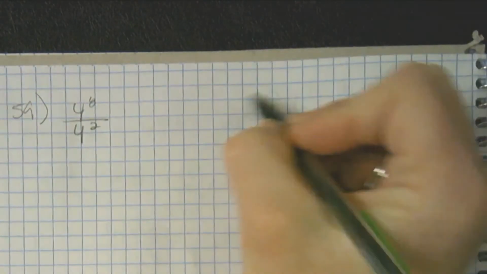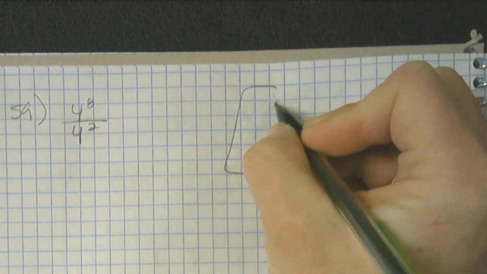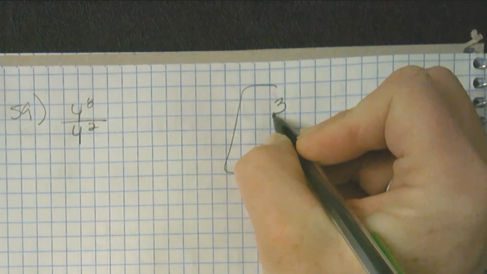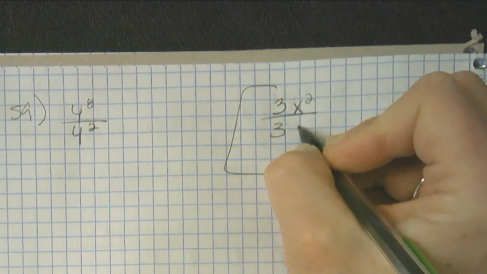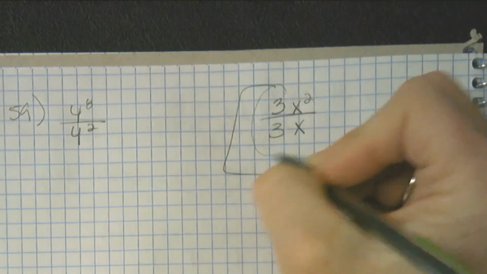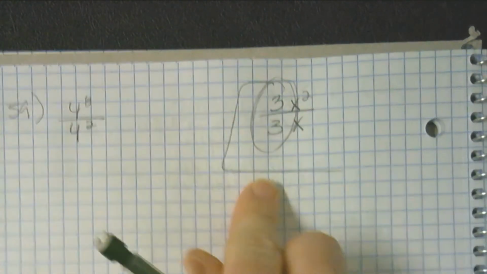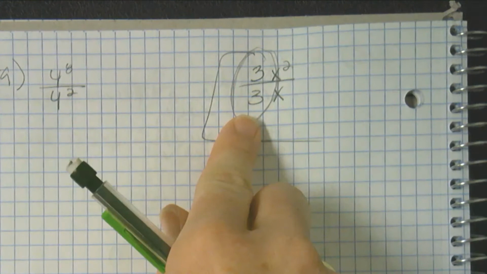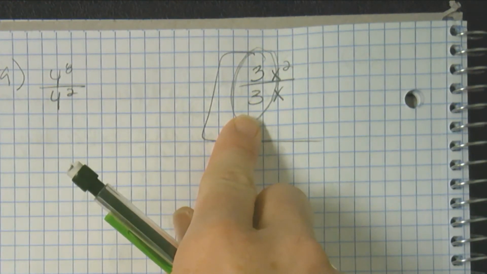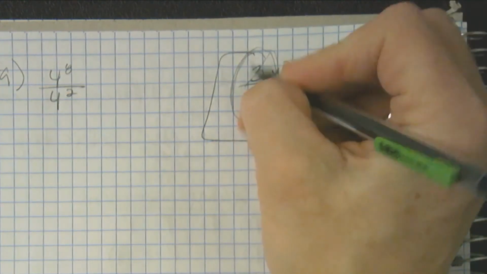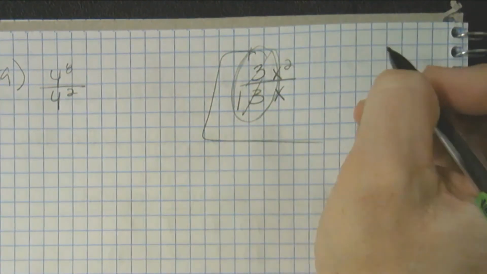All of you take a look at this. If I had 3x squared divided by 3x, I just want to take a look at the numbers. Can I just divide out common factors between the 3's here? Can't I just say 3 divided by 3 is 1, 3 divided by 3 is 1? Can't I do that?